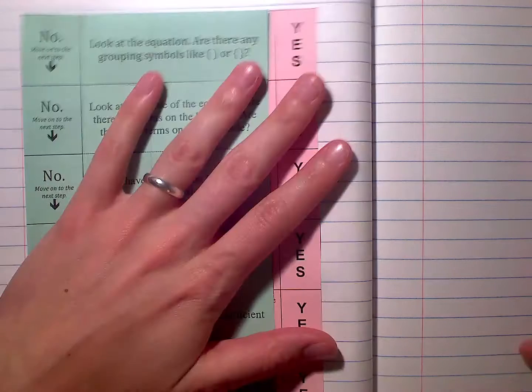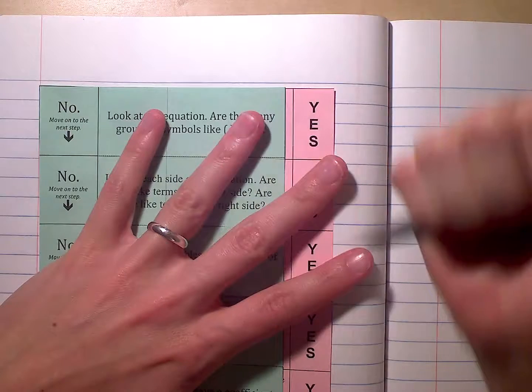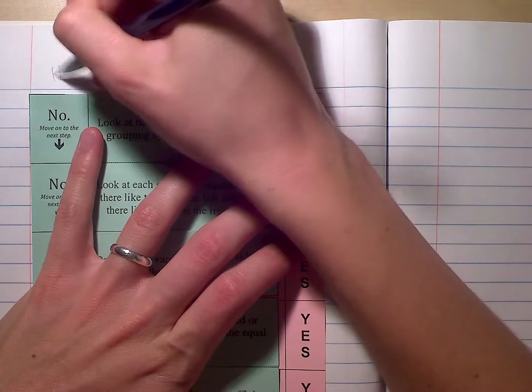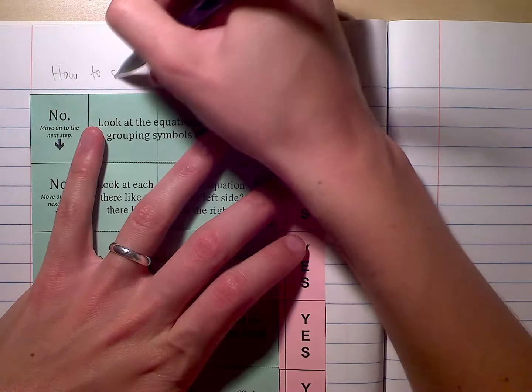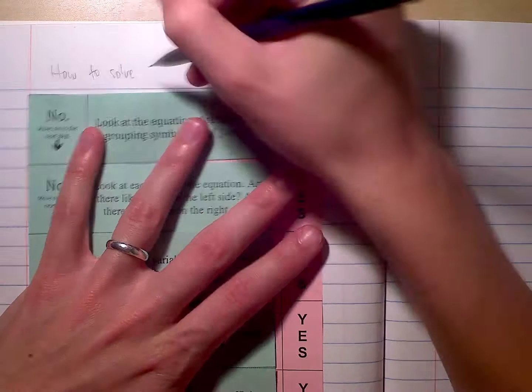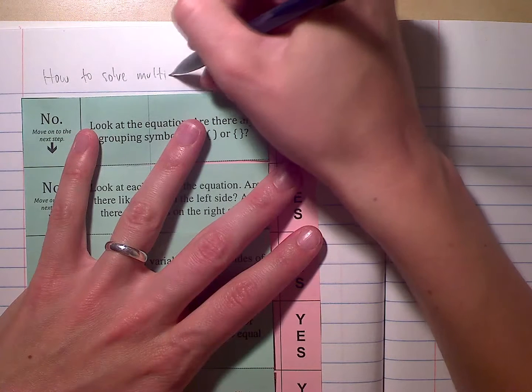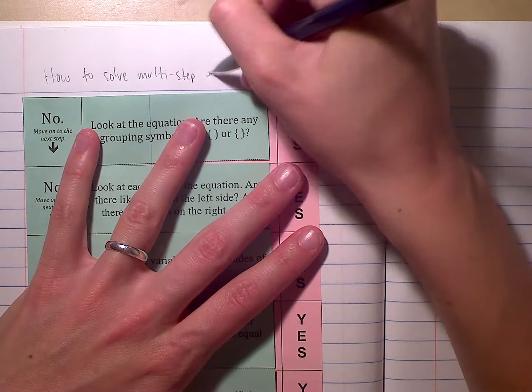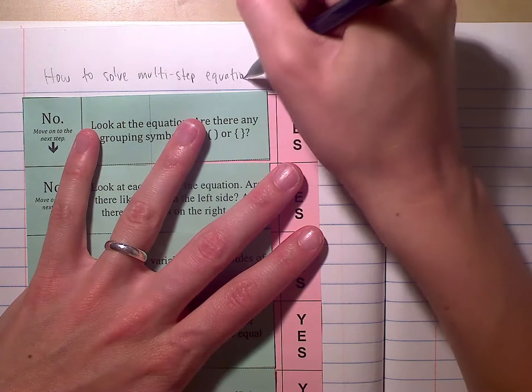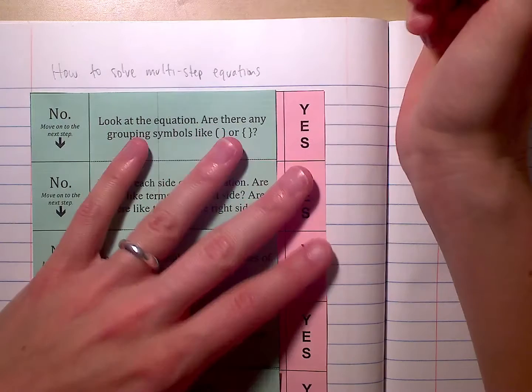Alright, so here's my foldable that I just put together. I'm going to go ahead and title the page. This is the left side of page 19, and this is how to solve multi-step equations. Okay, so that's what this foldable is going to help us do.